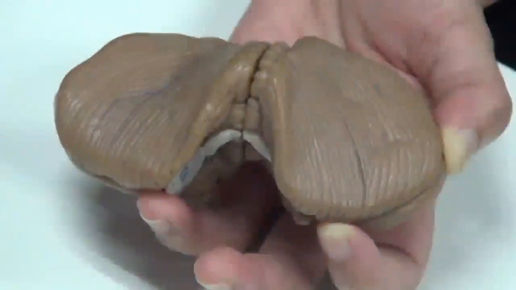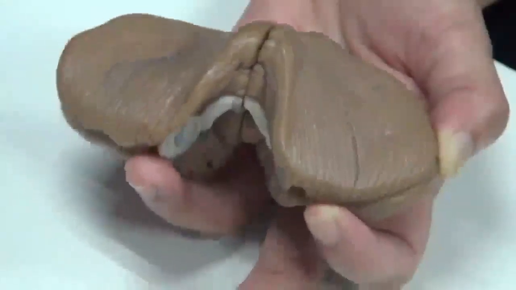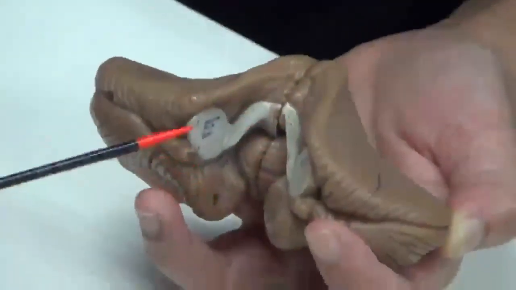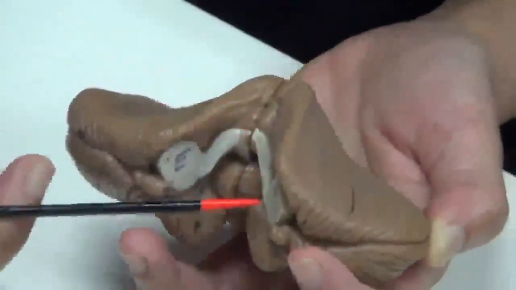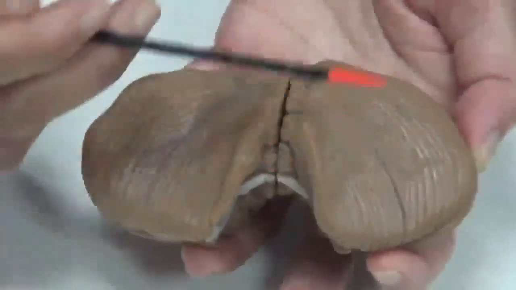Okay, so today we will be having a look at the cerebellum. So orientate the cerebellum first. Here you can see this is the cerebellar peduncle. This is anterior here where the brainstem should be. We are going to have a look at the superior surface first.